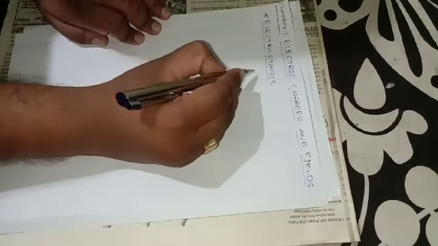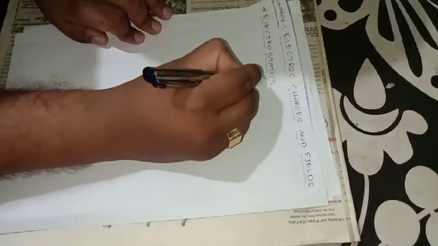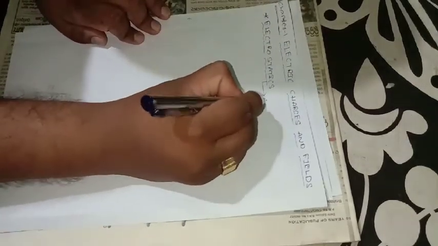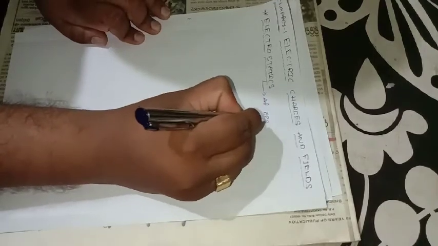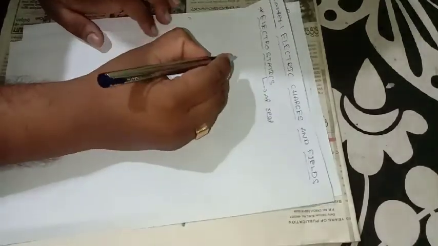So what is electrostatic? You know that static means at rest. Static means at rest. So what is electrostatic?